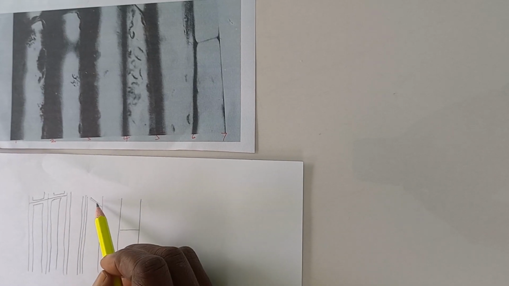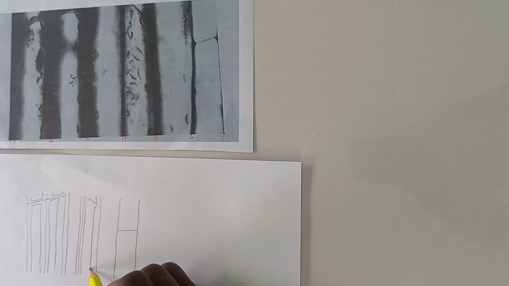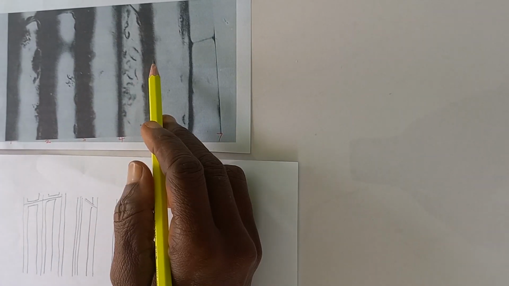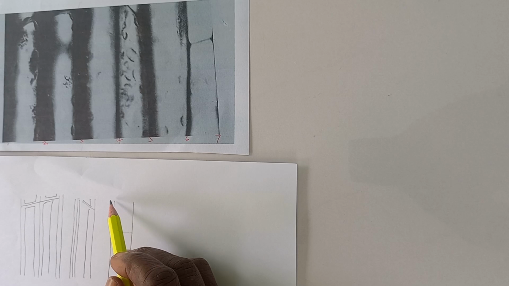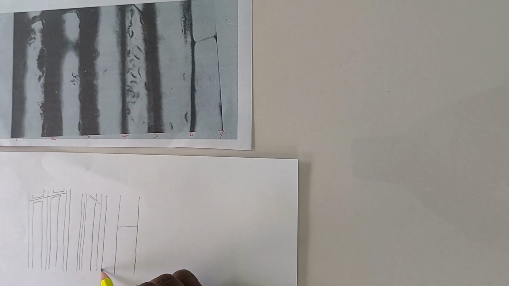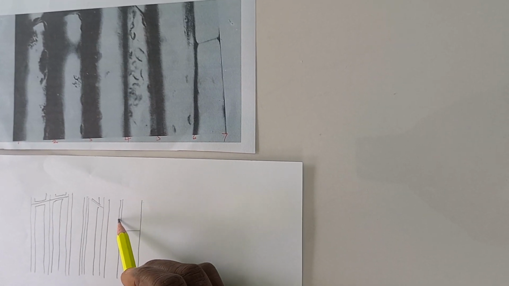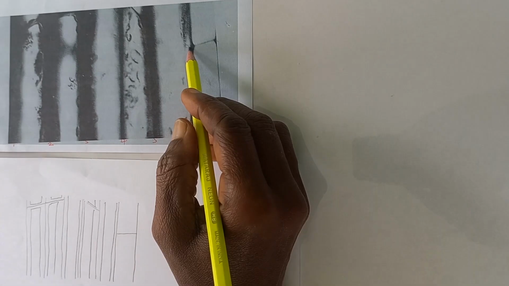Thin. Very thick wall. Very thick here. Then we have a thick wall. Very thick. Then it seems to be thin here. One thin.